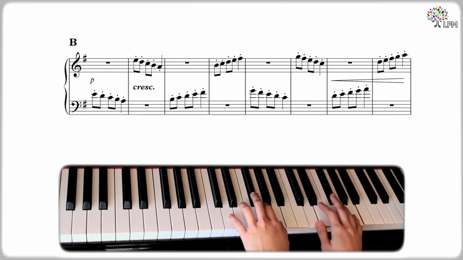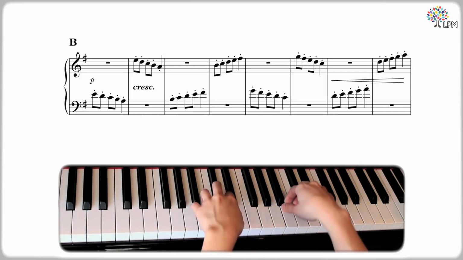going up and down. You can practice playing hands together, moving from one position to another, all going up.